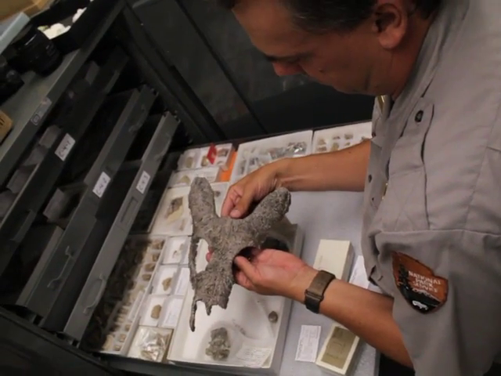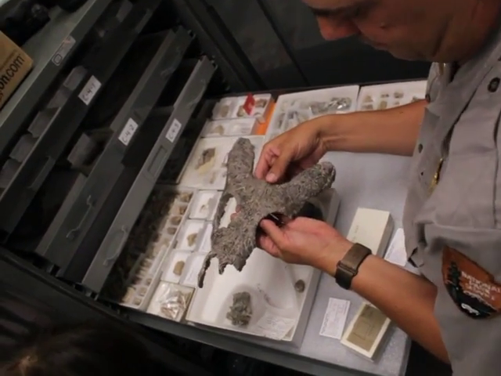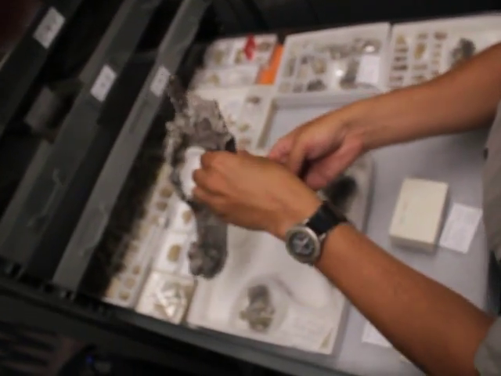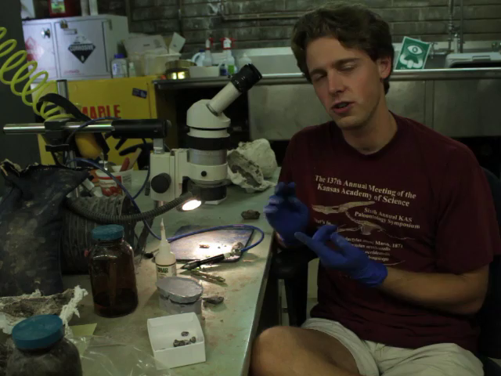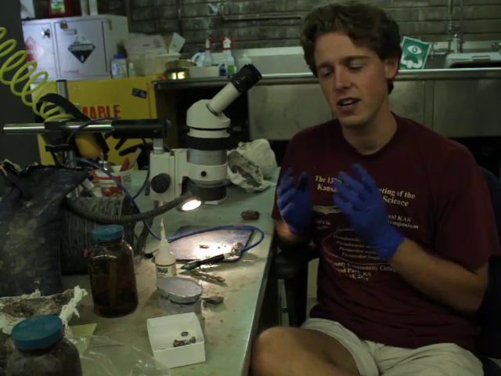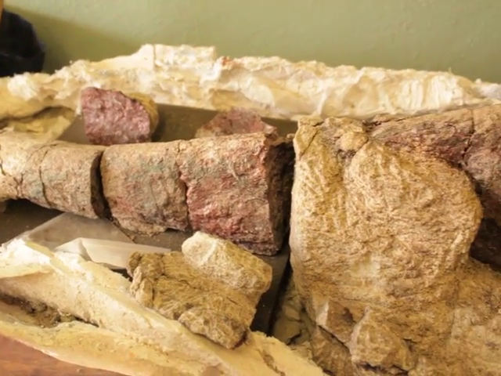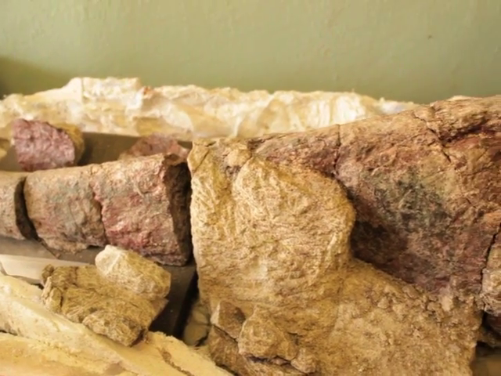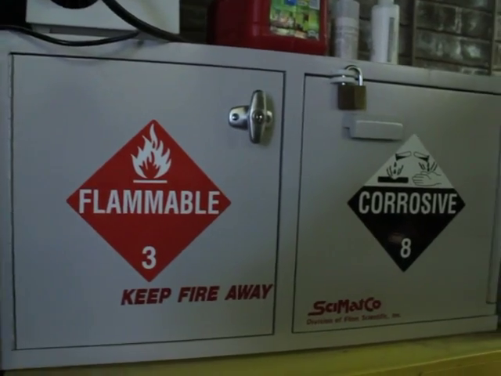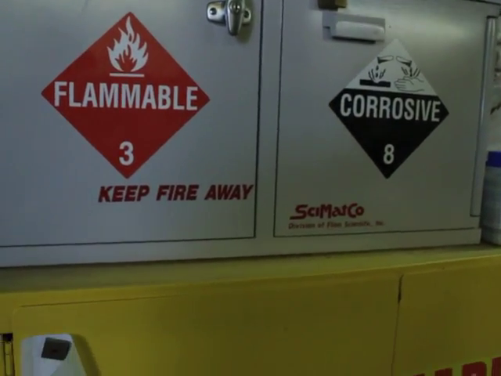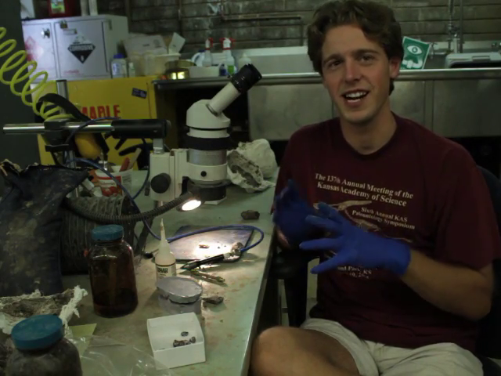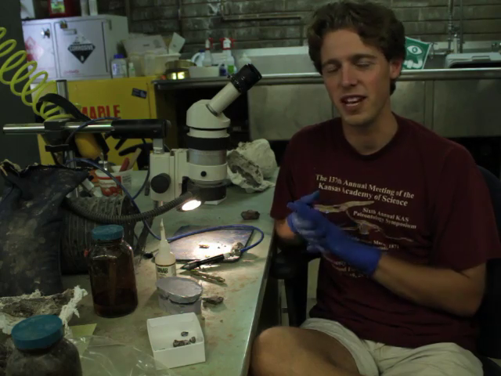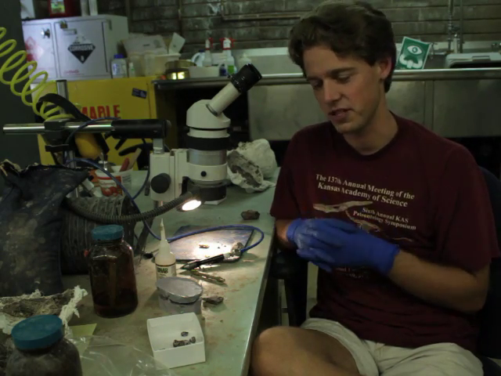I can use the super glues actually. I can add it to the seams and glue larger pieces together. And in some other cases, certain limestones, we can actually put the fossil with the matrix, the hard rock around it, into a bath of 10% acetic acid, basically vinegar. And we can put it in there and let the acid slowly eat away at the limestone.